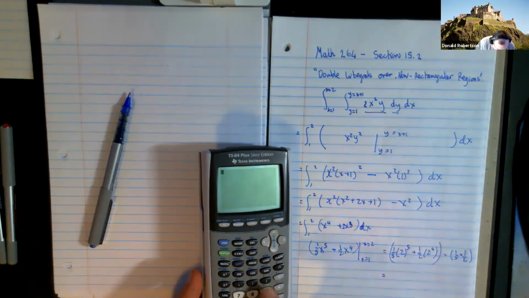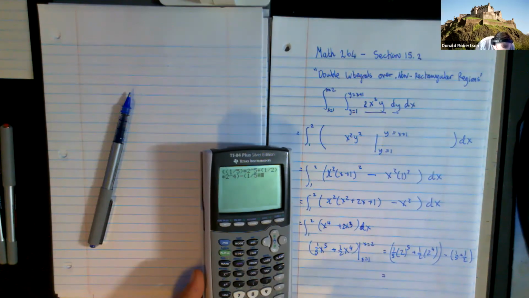I'll stick a bracket around that. It's going to be 1/5 times 2 to the power of 5, plus 1/2 times 2 to the power of 4. Subtract 1/5, add 1/2.